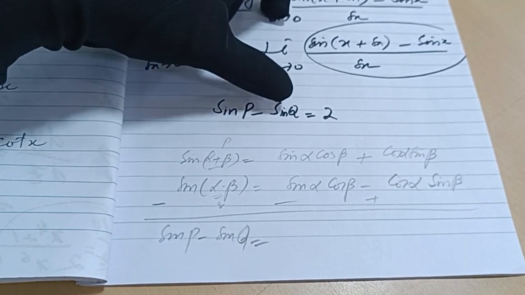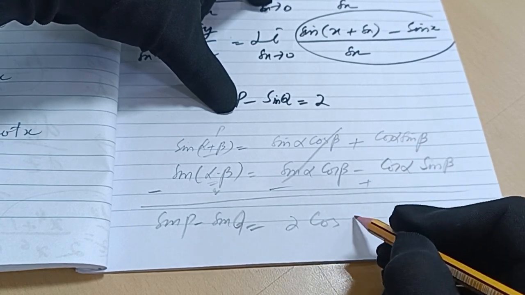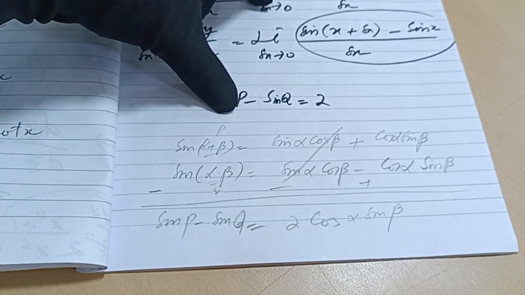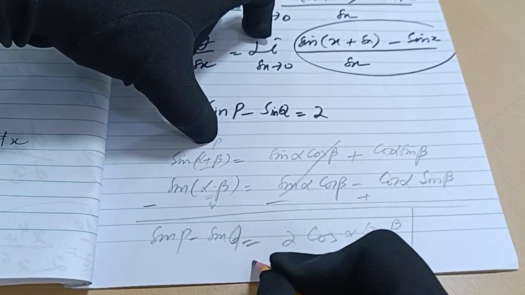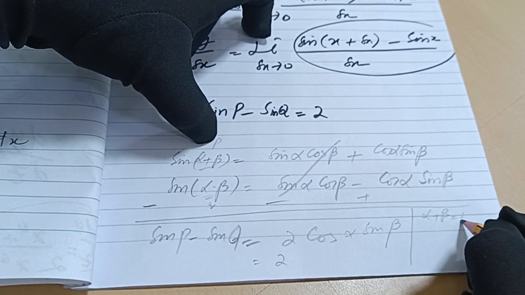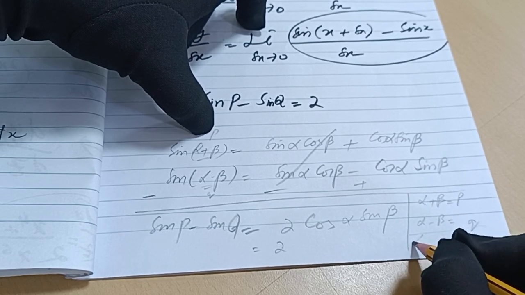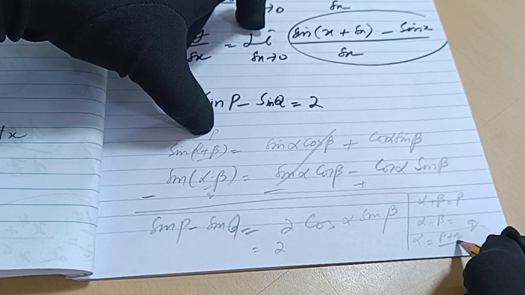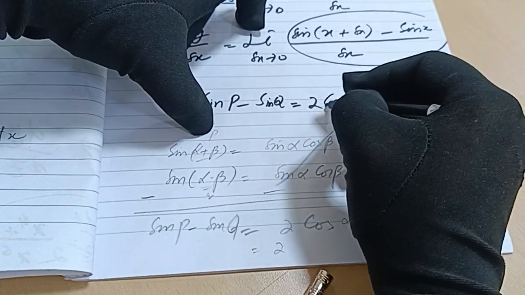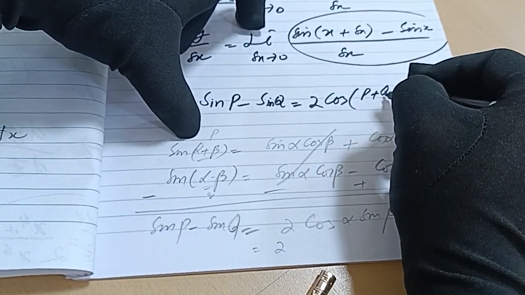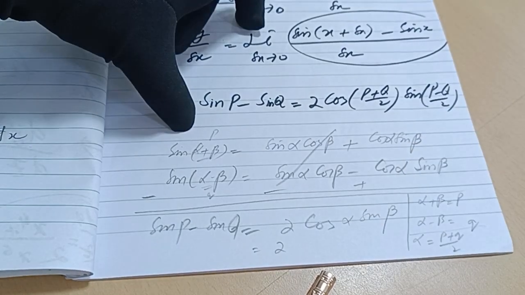This is a direct quick derivation. The terms cancel and we get 2 times cos alpha sine beta. Now what was alpha? We kept alpha plus beta as p and alpha minus beta as q. Adding them gives 2 alpha, so alpha equals p plus q over 2. So sine p minus sine q is 2 cos of p plus q by 2 times sine of p minus q by 2. Remember this identity.